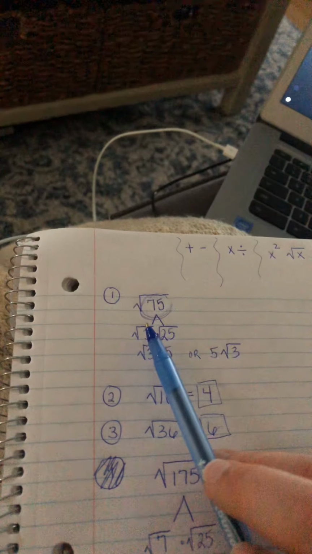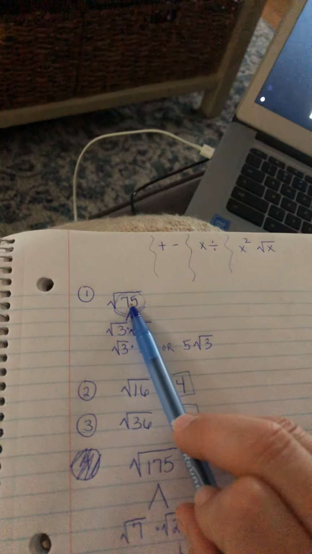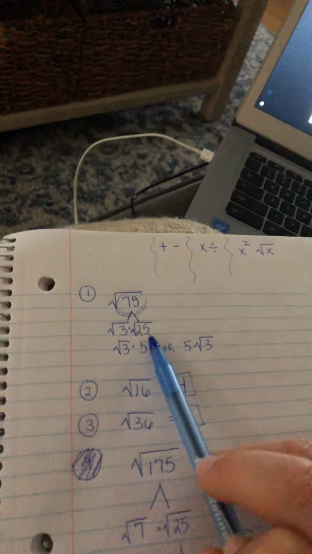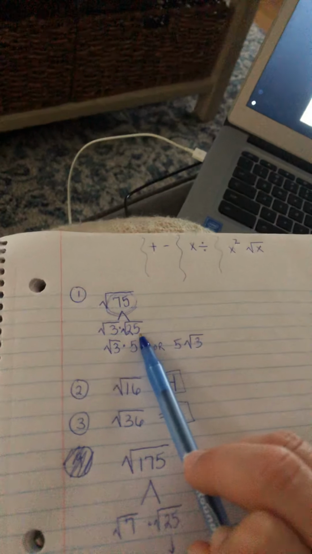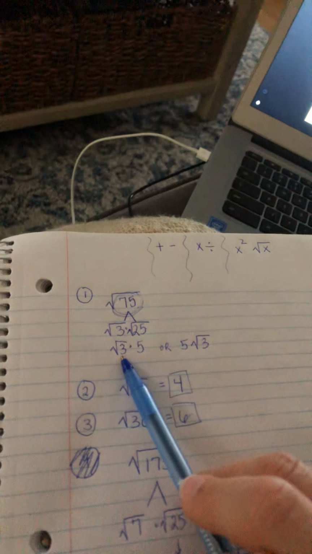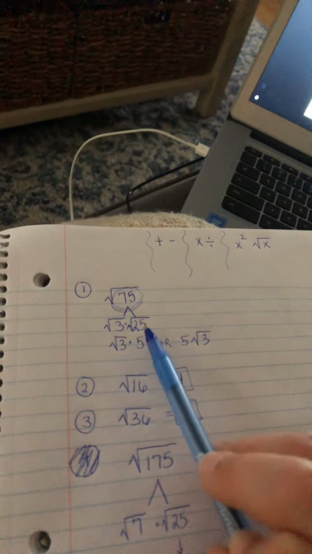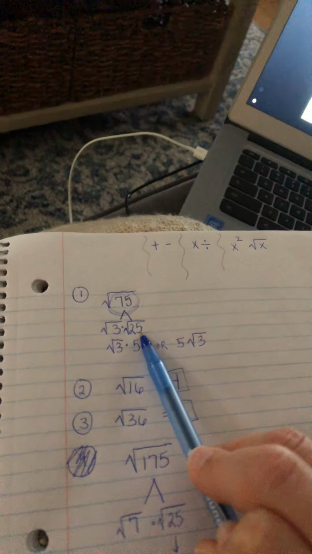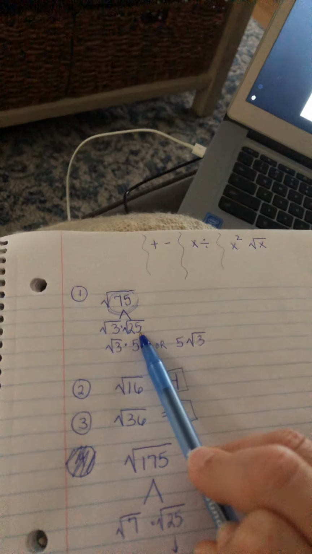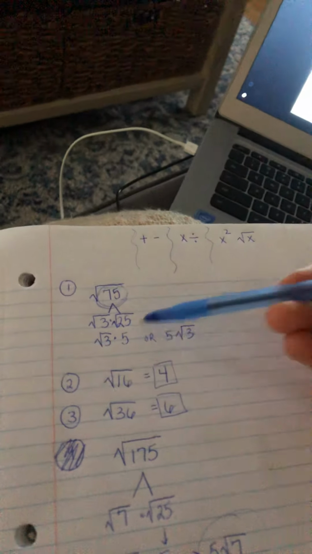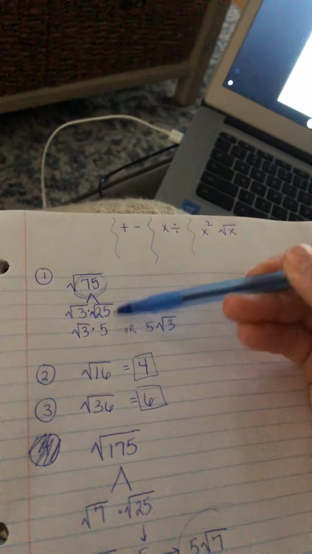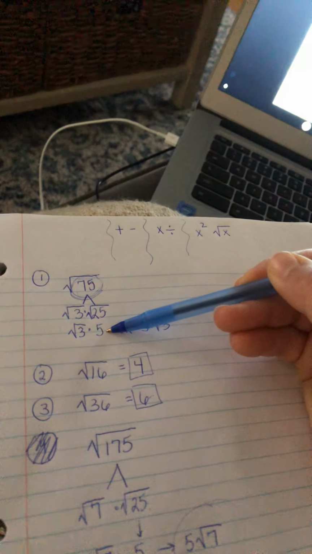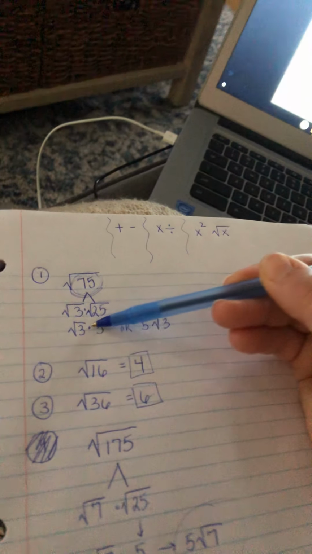So when I said, okay, the square root of 75 can be broken down into the square root of 3 times the square root of 25, I know the square root of 3 is just going to have to probably stay like this. But the square root of 25, that's a perfect square. 5 is the square root of 25, okay? So that's why I wrote a 5 here. Square root of 25 is just 5. So square root of 3 times 5.